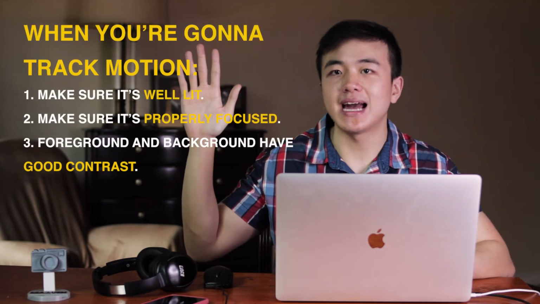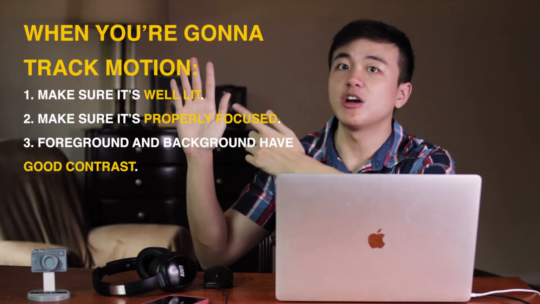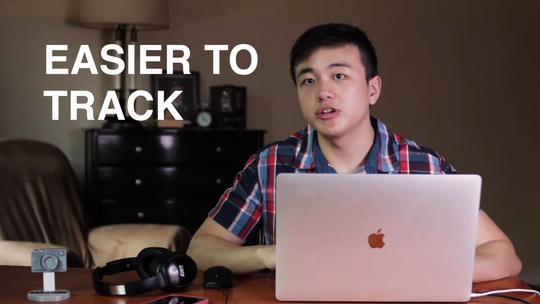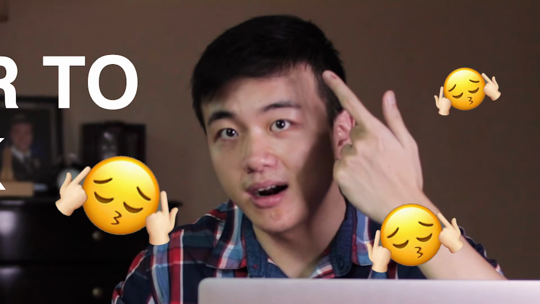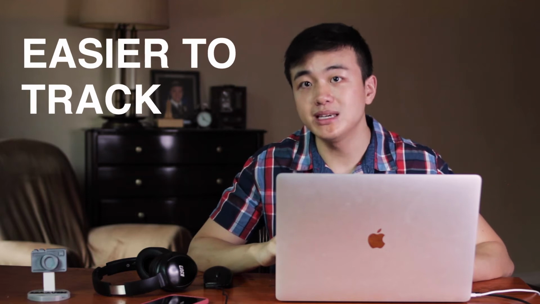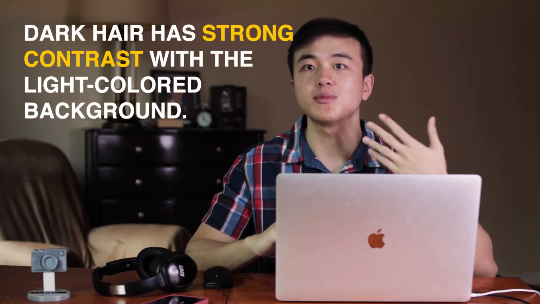So you always have to keep in mind that for any footage that you're shooting and you plan to motion track it, you have to make sure that it's well lit, properly na nakafocus siya, and maayos yung contrast niya from the background. So medyo slightly lang naman mas mahirap mag-track sa kamay ko because it has a similar color to the background. But if you're gonna track, let's say, my hair, it really stands out against the background, so it will be much easier for After Effects to track the motion than against my hand. Kasi since color black yung hair ko, mas contrasted siya from the light color of the background.